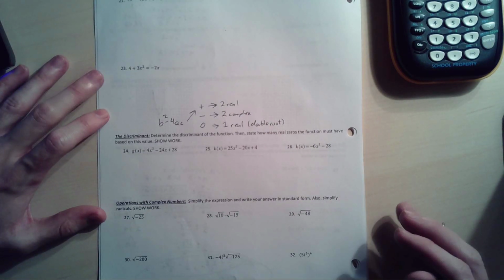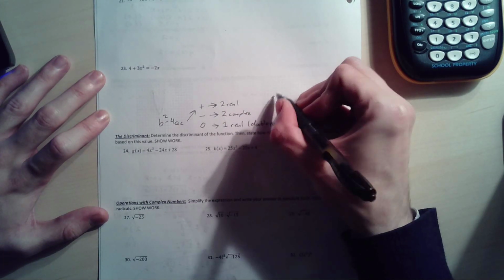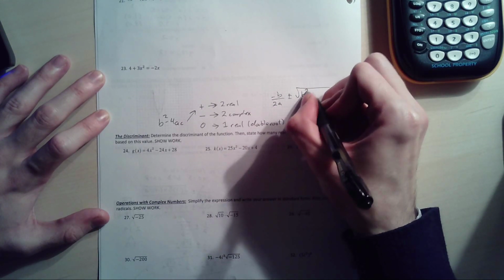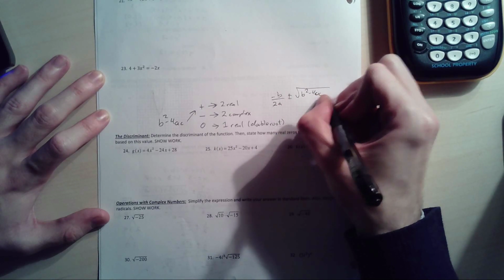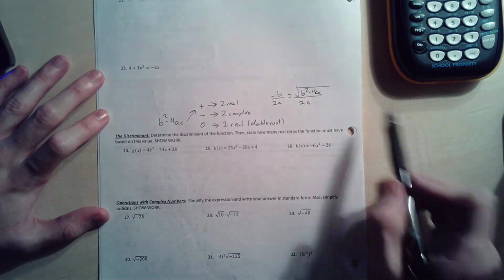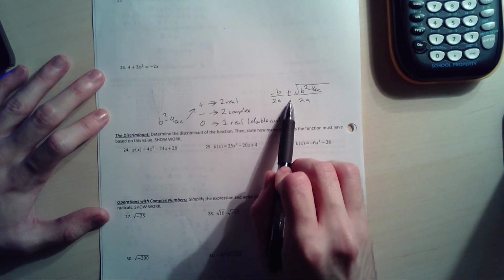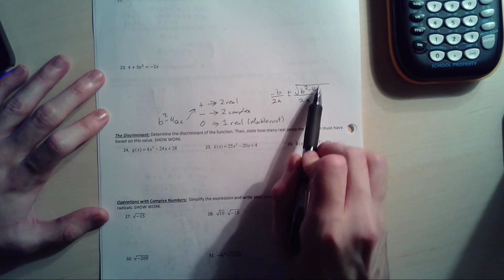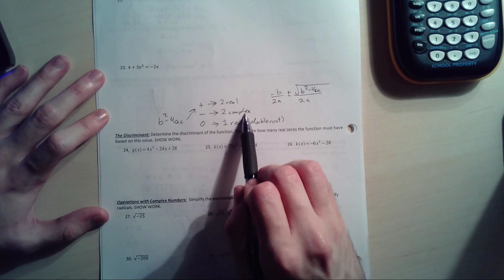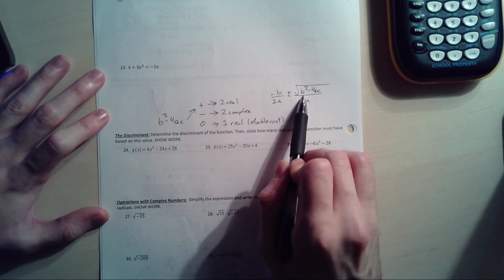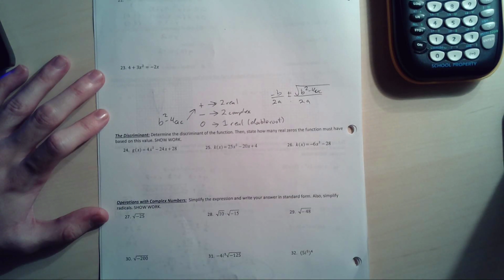The reason for this is quite simple. As a reminder, you have negative b plus or minus the square root of b squared minus 4ac, all over 2a. If this guy right here is positive, you're just going to get 2 different answers, a plus and a minus. If this guy there is negative, you're going to have an i answer, which is the complex answer. And if that guy is 0, you're doing plus or minus 0. So you're going to get plus 0 and minus 0, the same exact answer twice.